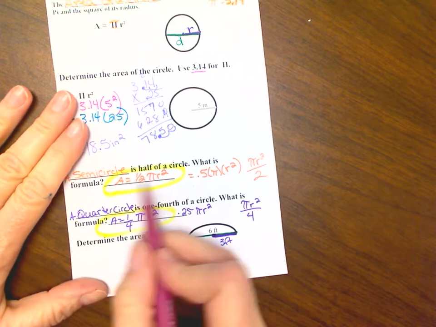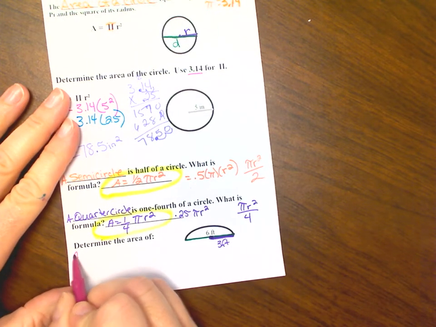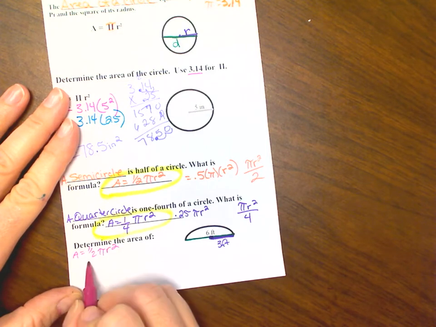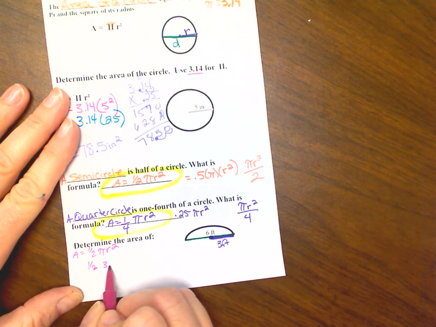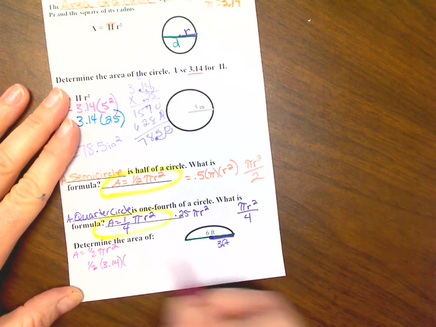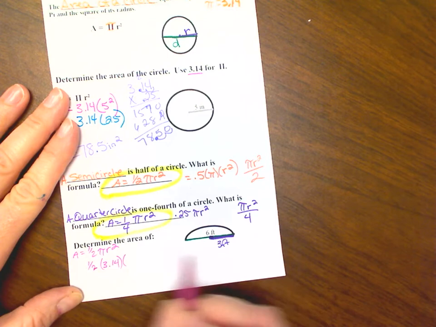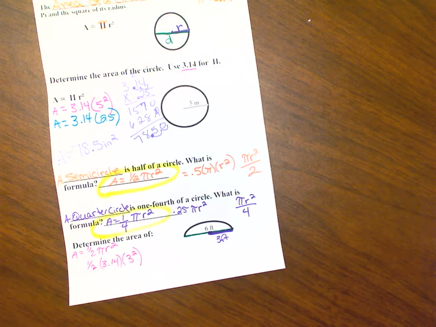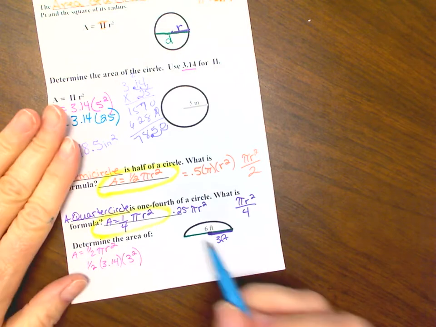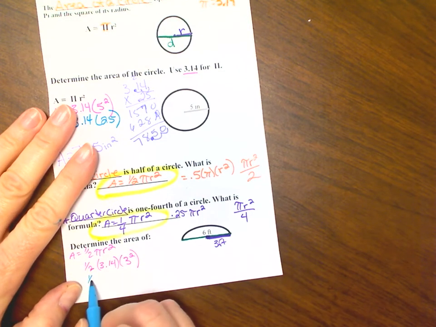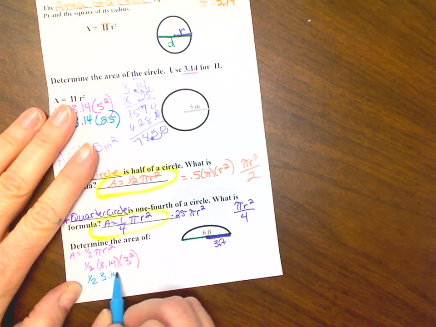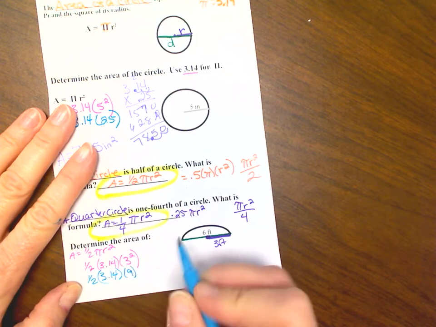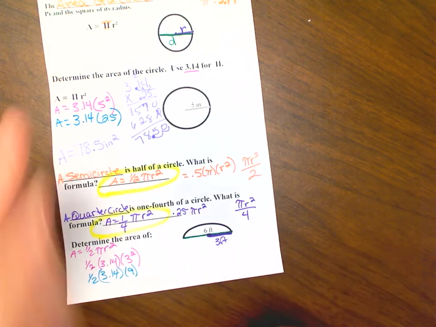So let's go with the semicircle, which would be A equals 1/2 pi r squared. Let's fill in the blanks. 1/2, 3.14 times the radius, not your diameter, the radius, 3 squared. You're going to miss those problems if you do it by the diameter. So 1/2 times 3.14 times 3 squared, and 3 squared is 9, because that's ultimately 3 times 3.